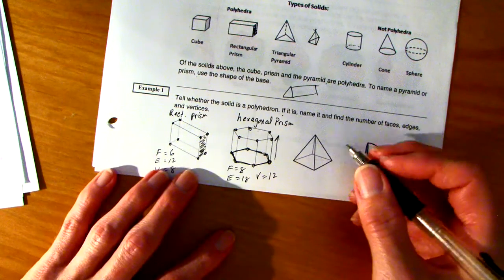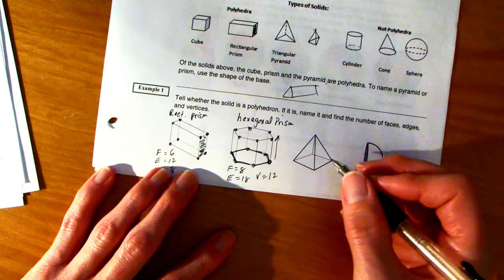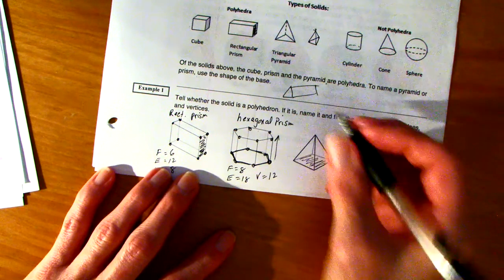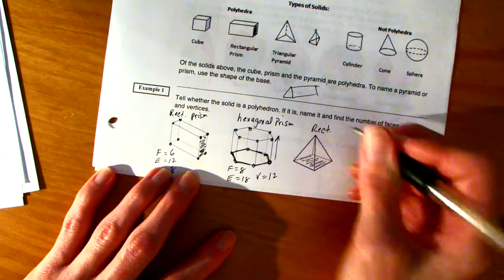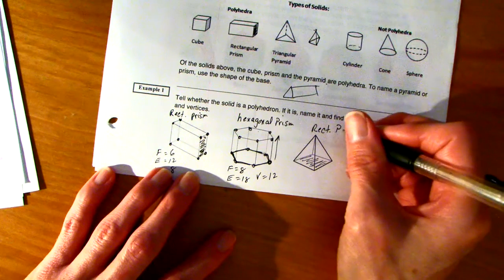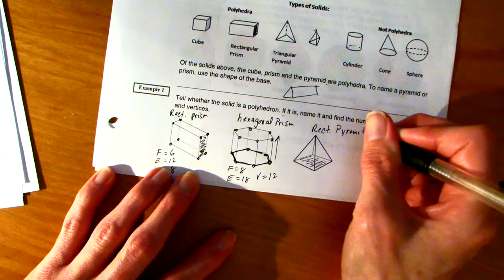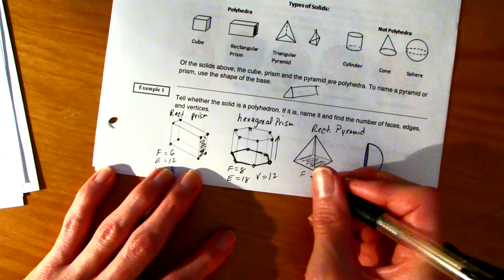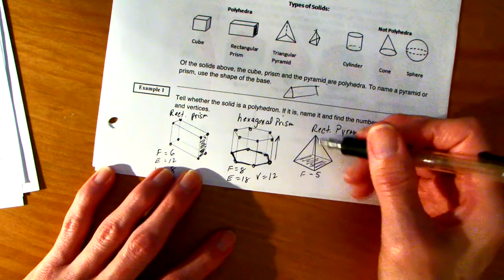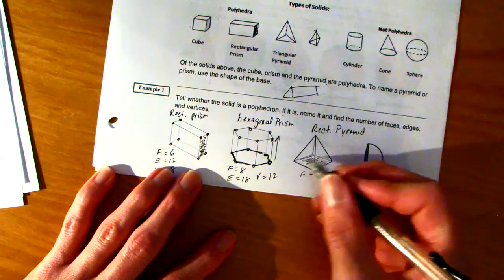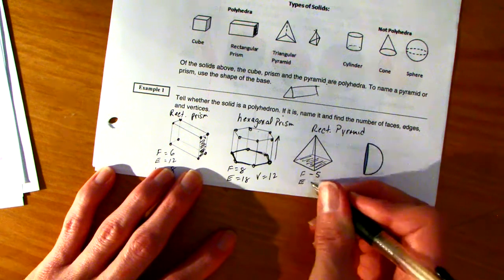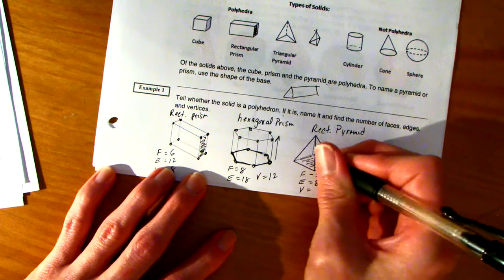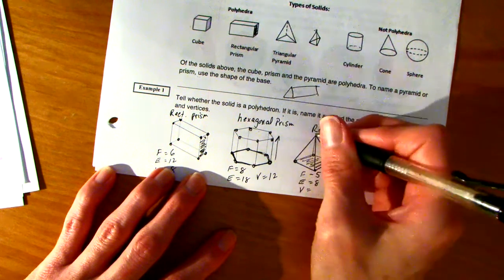Rectangular prism. Okay, how do I, sorry, not a prism, pyramid. The base is a rectangle, we don't know if it's a square, okay? And then they all go to a point. Alright, so how many faces do I have? You have the bottom and then 4 sides. How about how many edges? 1, 2, 3, 4, 5, 6, 7, 8. And vertices? I have 4 on the bottom, 1 at the top.